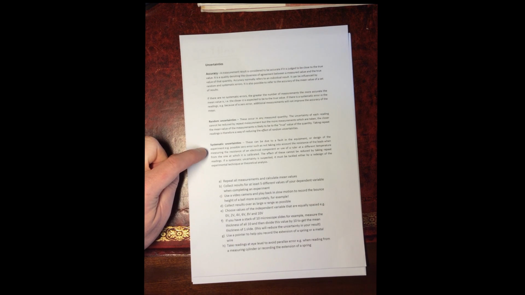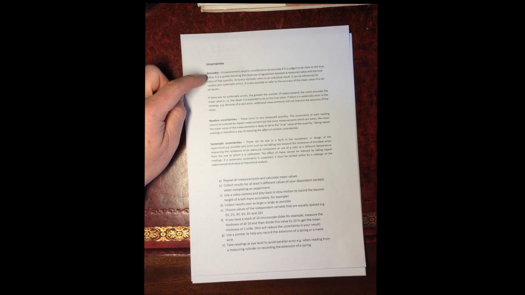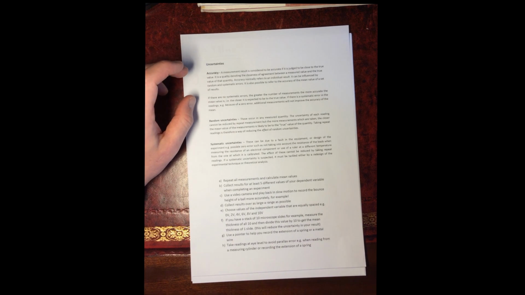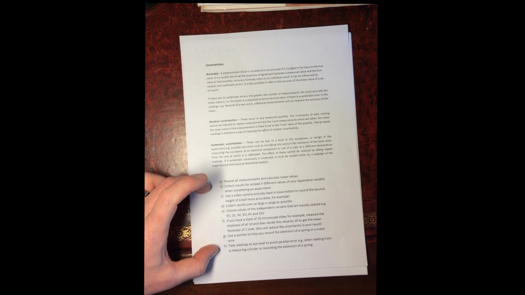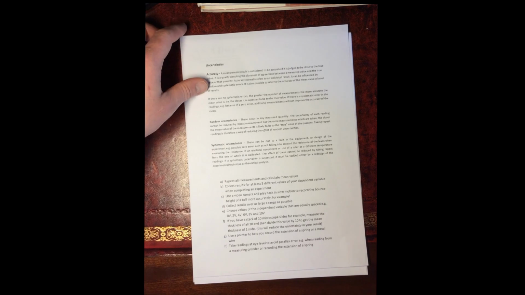Basically, there are two types of uncertainties: random and systematic uncertainties, and these both have an effect on the accuracy of our result. So I want to talk today about accuracy, random uncertainties, systematic uncertainties, and then some things we can do to reduce the effect of these uncertainties. So let's start off with accuracy.